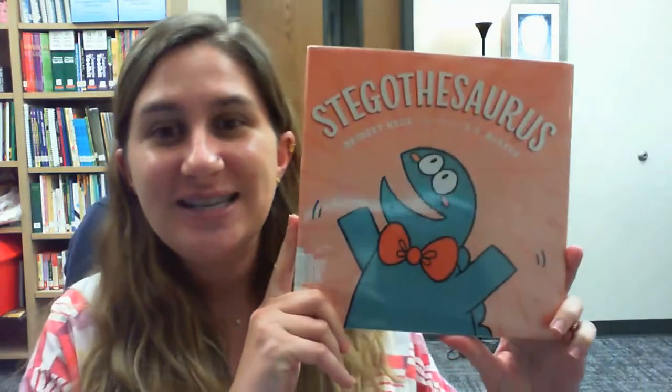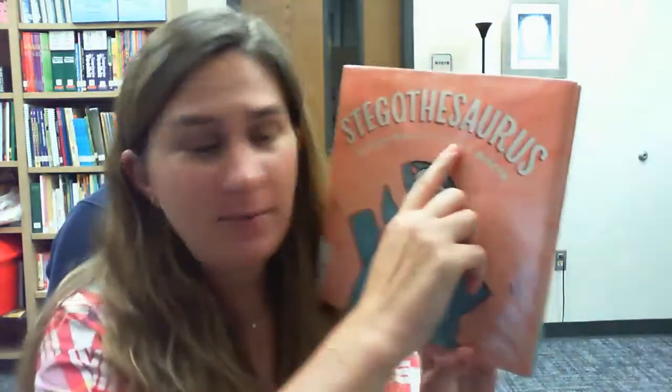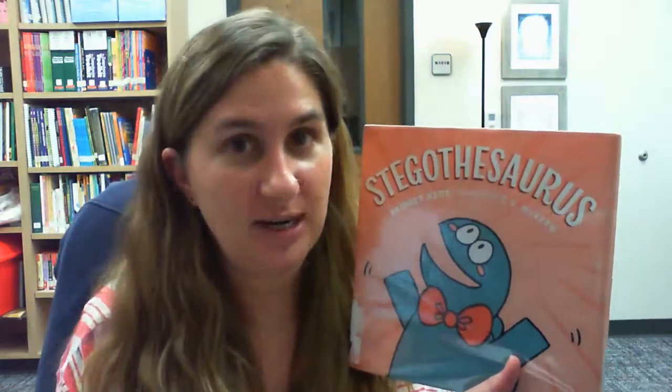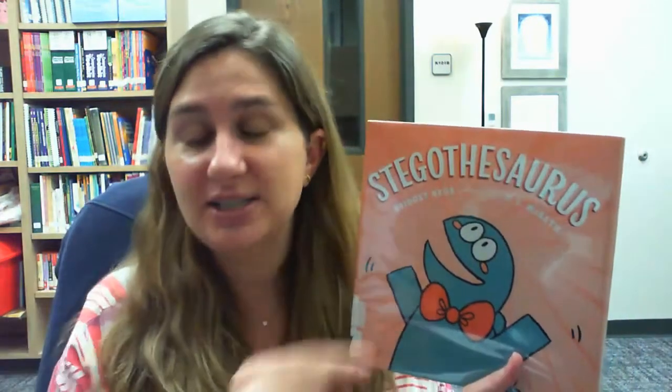The book that I'm going to read is actually all about words, and it's about a dinosaur who loves words. This book is called Stegosaurus. And before I even start, you might recognize this word, thesaurus. A thesaurus is similar to a dictionary. A dictionary, we look up words to find the definition. A thesaurus, we look up words to find synonyms and antonyms. Synonyms are words that mean the same.